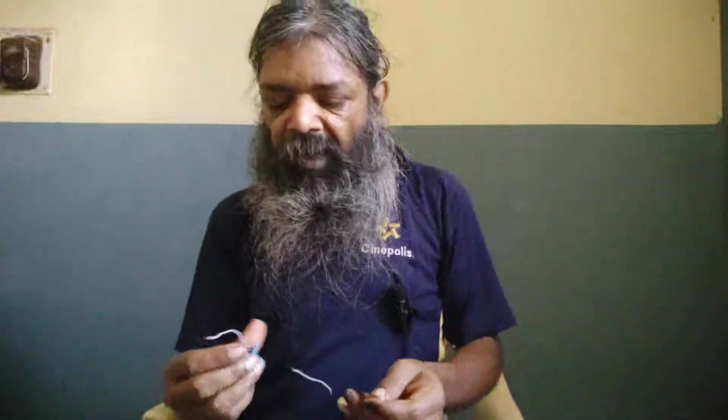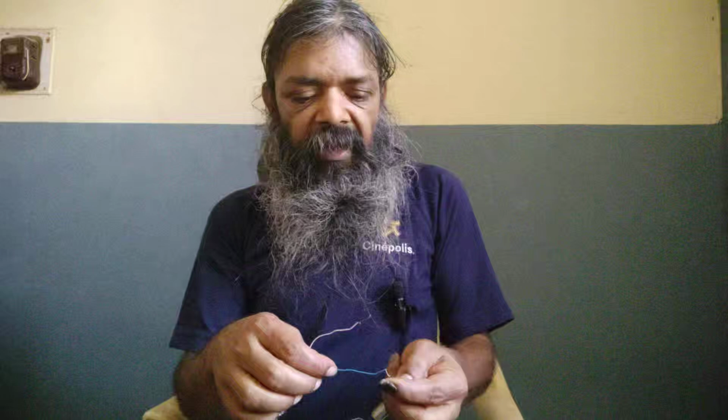Okay. Now I am putting a capacitor. Both ends of the capacitor I am touching. So the capacitor is completely discharged now. Now I'm going to put the capacitor in series with the resistor.